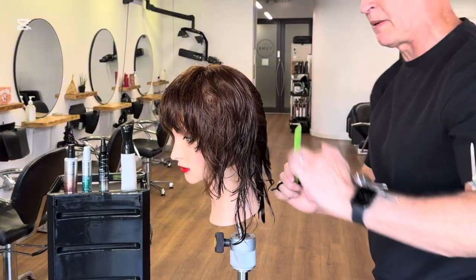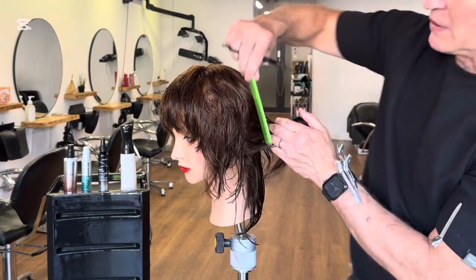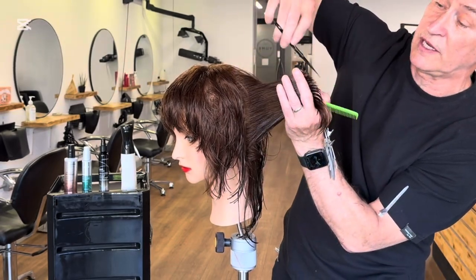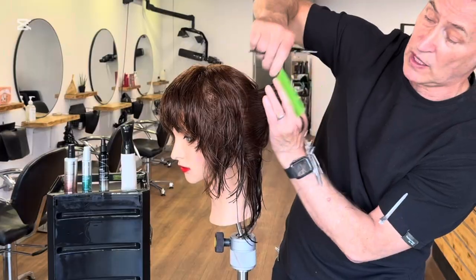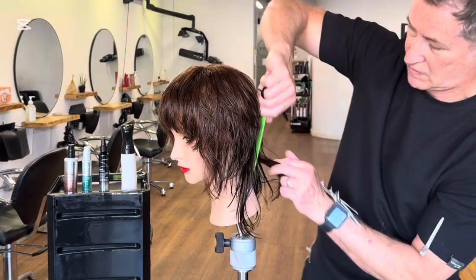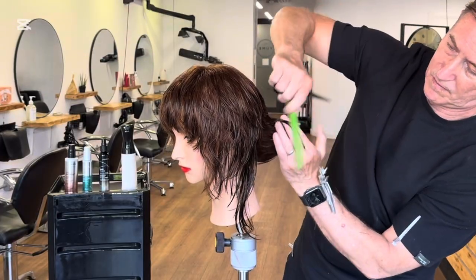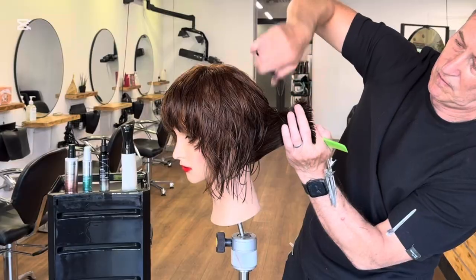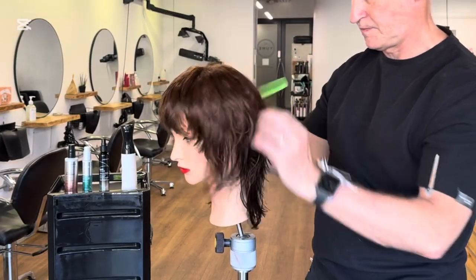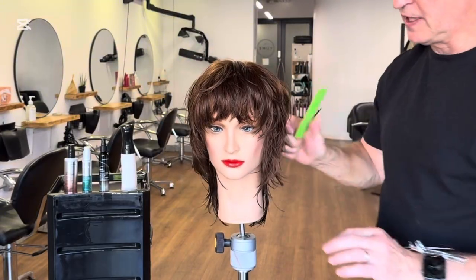So normally I'd come in this way, but I'd probably block you from seeing what I'm doing. So I'm trying to accommodate the video recording so that you can see more clearly what I'm up to. So there you can see, we finally end up with a wolf cut.